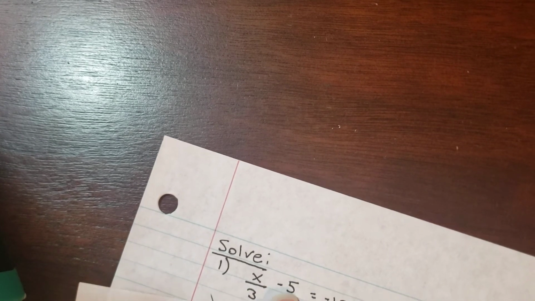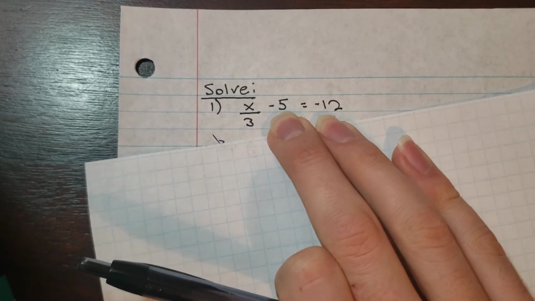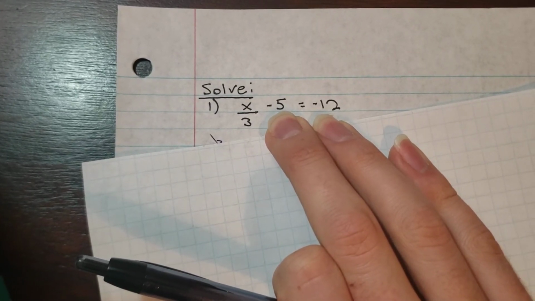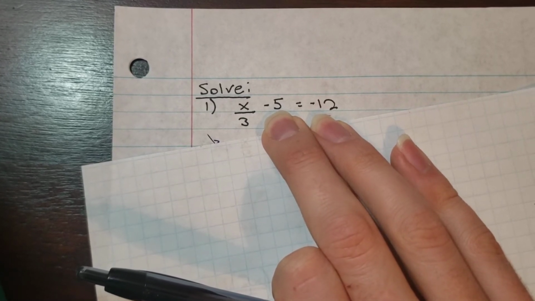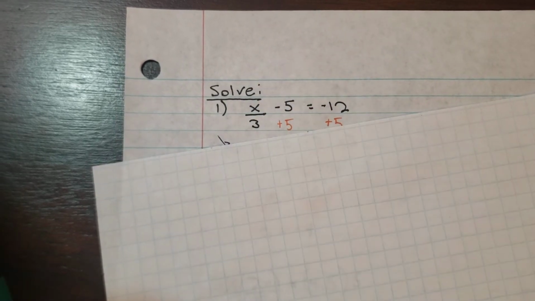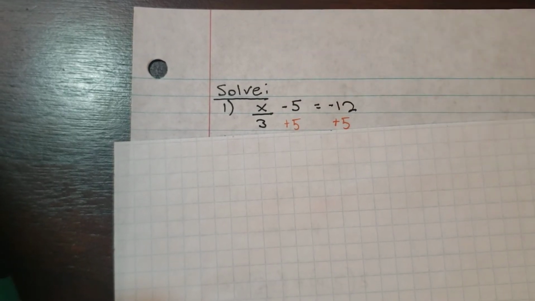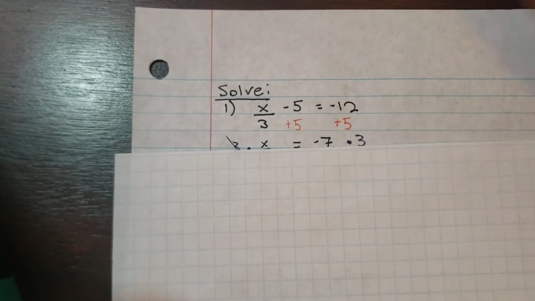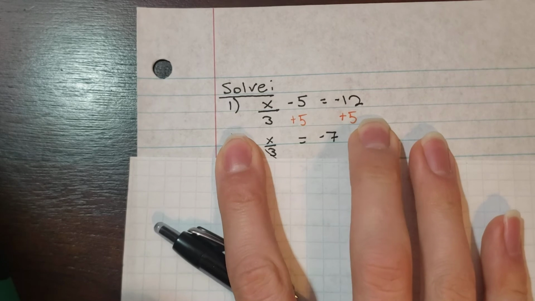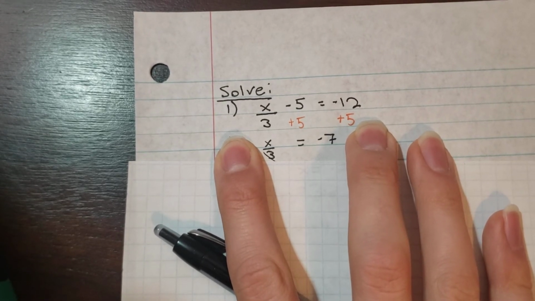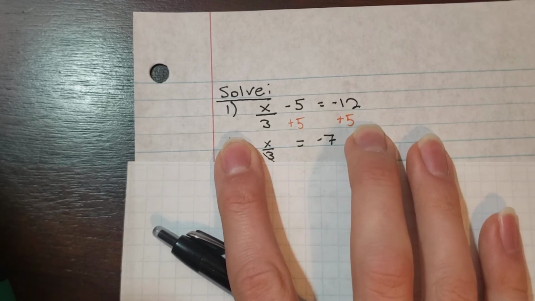And a lot of what we're going to see looks like this. So it's going to be x over 3 minus 5 equals negative 12. Well, we know our first step is to undo subtraction. So I'm going to add 5, and what I do to one side of the equation, I have to do to the other. Now, when I'm solving, I'm making sure that I rewrite everything immediately afterwards. So after I add 5 to both sides of the equation, I'm going to have x over 3 equals negative 7, right? Negative 12 plus 5 equals negative 7.